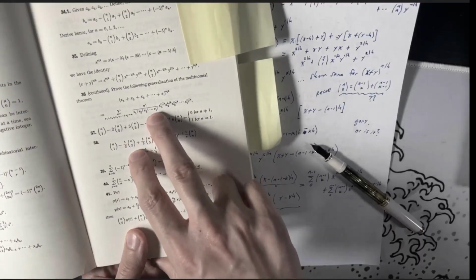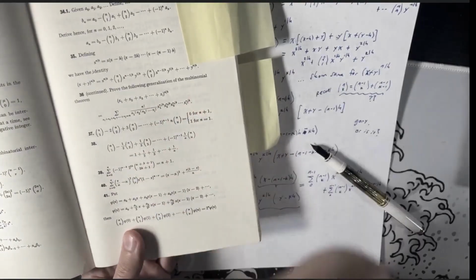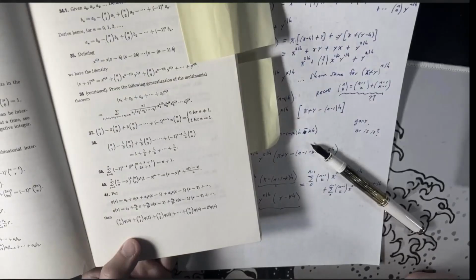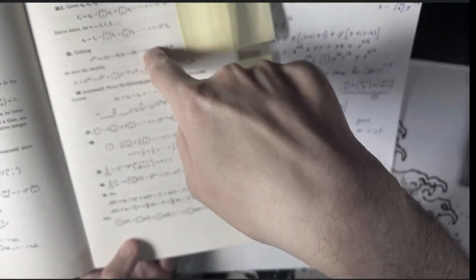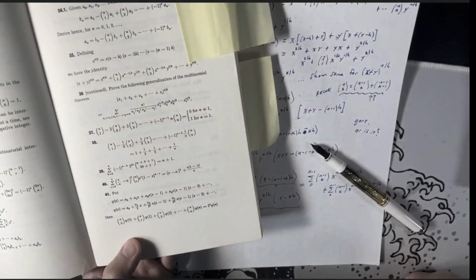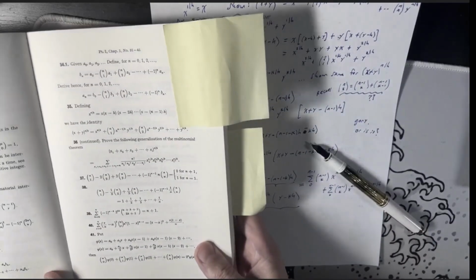But I'm probably just not that familiar with the regular multinomial theorem. He doesn't say anything about the proof, obviously. He just says, well, yep, look at 35. So it must just be the same. Don't worry about it.